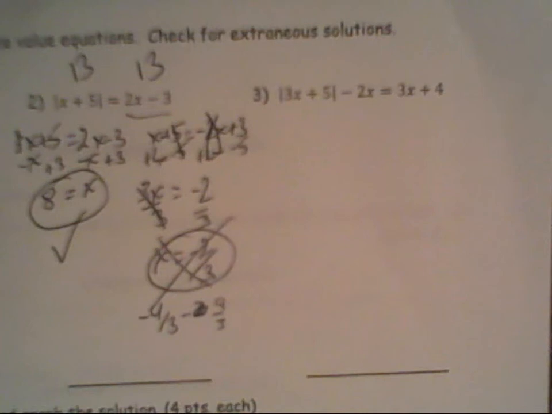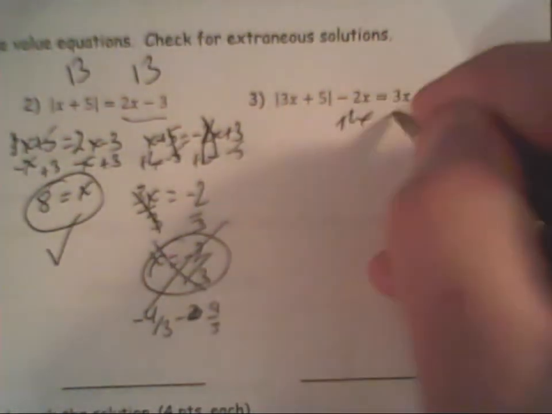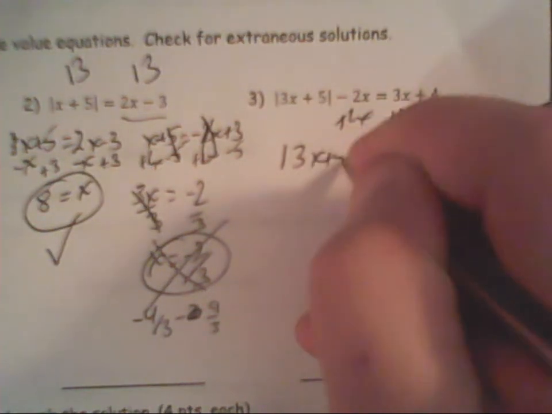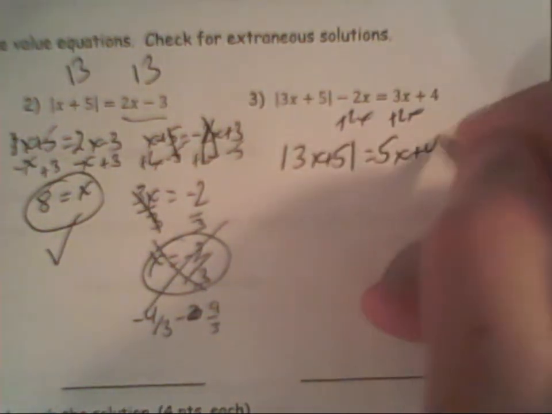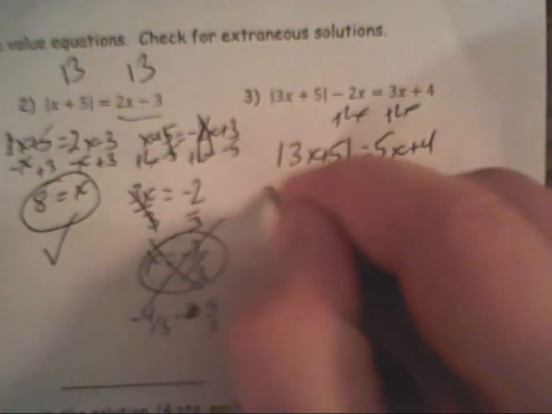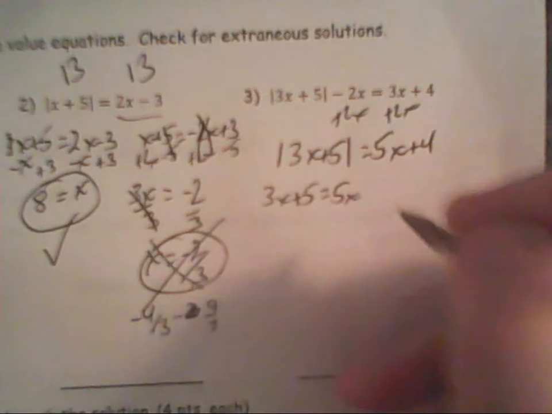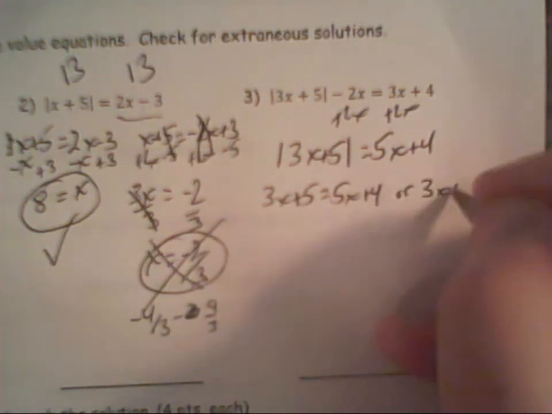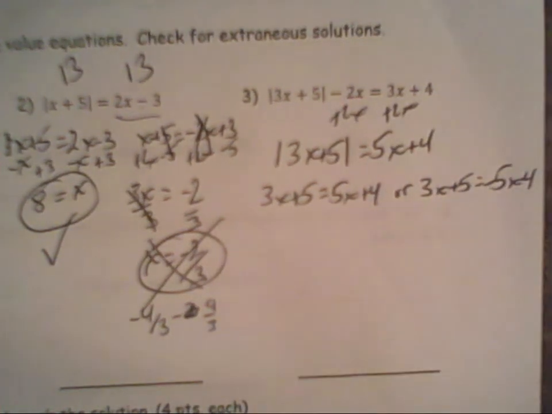We move on to number 3. I'm going to start by adding 2x to both sides. So I'll have the absolute value of 3x plus 5 is equal to 5x plus 4. And then when I write my 2 separate equations, I'll have 3x plus 5 really does equal 5x plus 4. Or I have 3x plus 5 equals negative 5x minus 4.